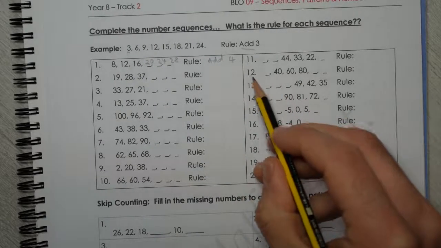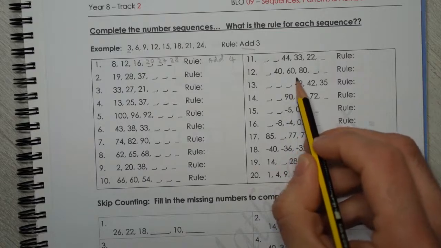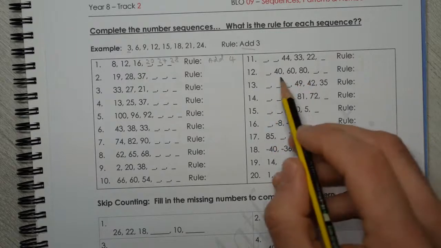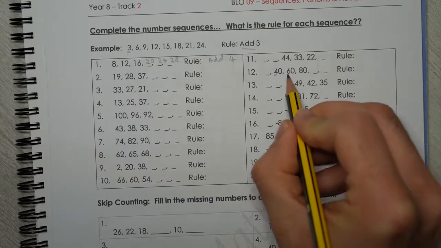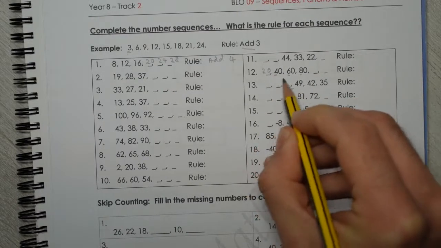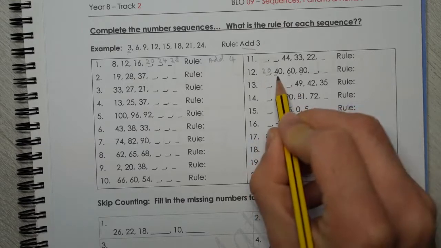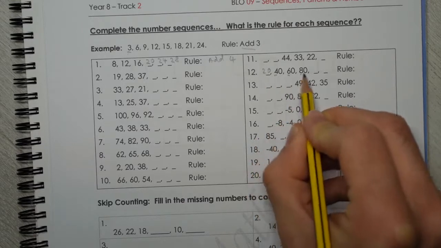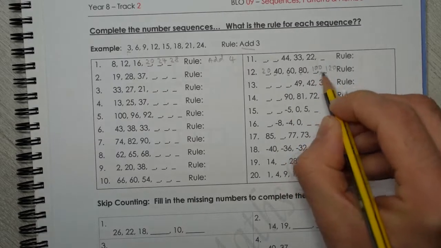If we take, for example, the number 12, here we have 40, and then 60, 80. So these are the multiples of 2. So we have 20 here, and then multiplied by 10. So we have 20, 40, 60, 80, 100, and 120.